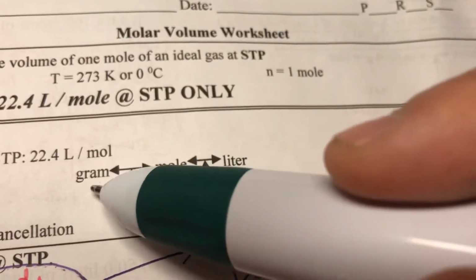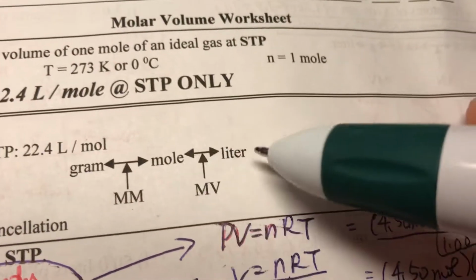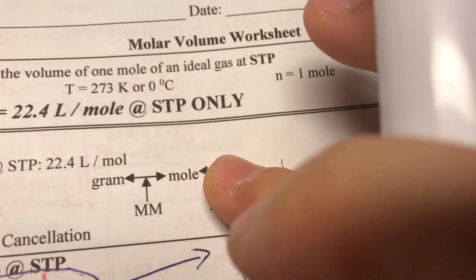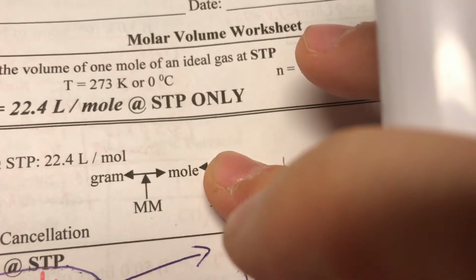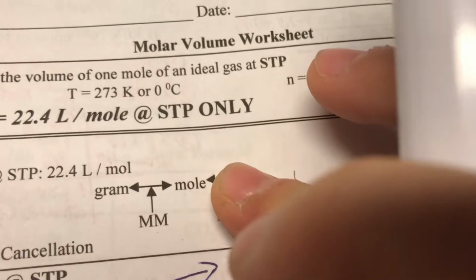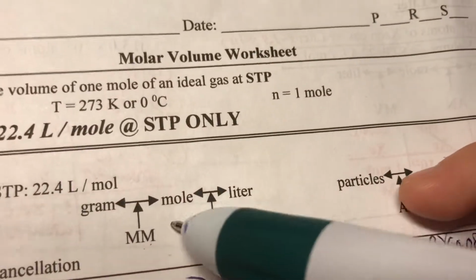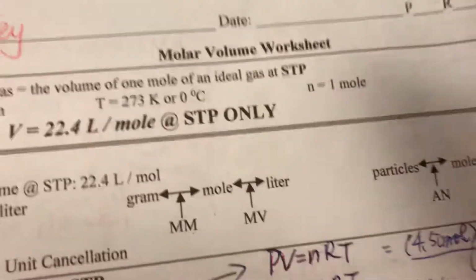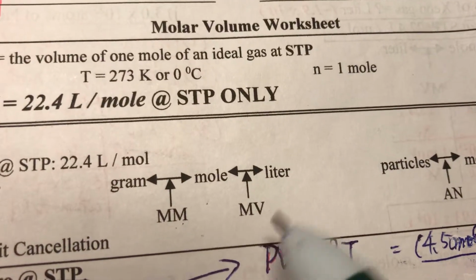So you have to write the strategy from gram to mole, from mole to liter. And remember, if you go from gram to mole, we use molecular mass, MM. And then from mole to liter, we use MV.